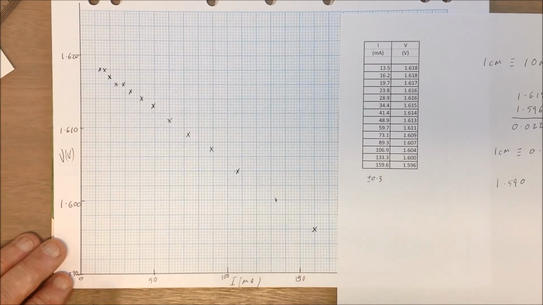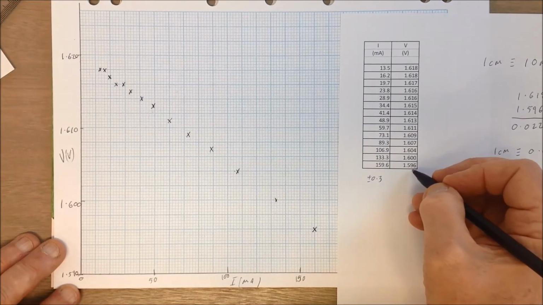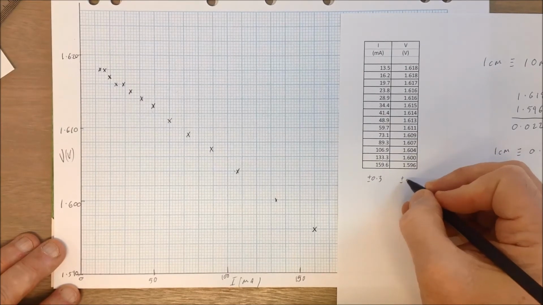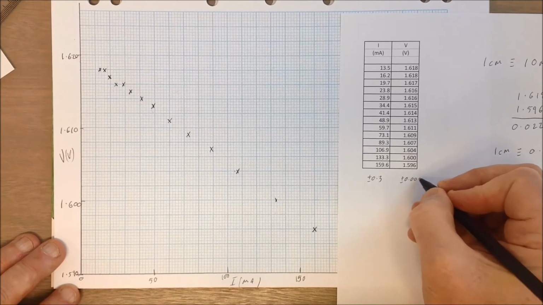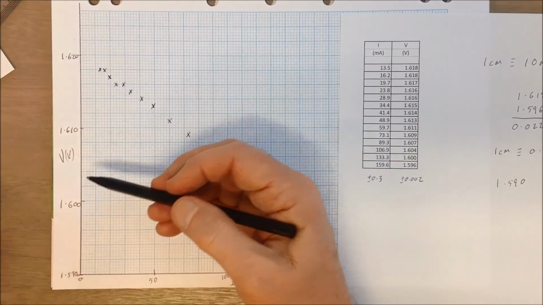And on this scale here, 10 milliamps is 1 centimetre, so 1 milliamp is about a millimetre. 0.3 of a milliamp is 0.3 of a millimetre, which is actually too small to plot. On the vertical scale, plus or minus 2 digits is plus or minus 0.002, which on the vertical scale is 1 centimetre.